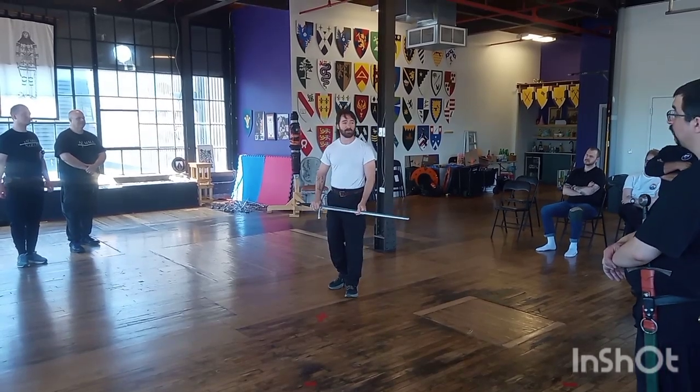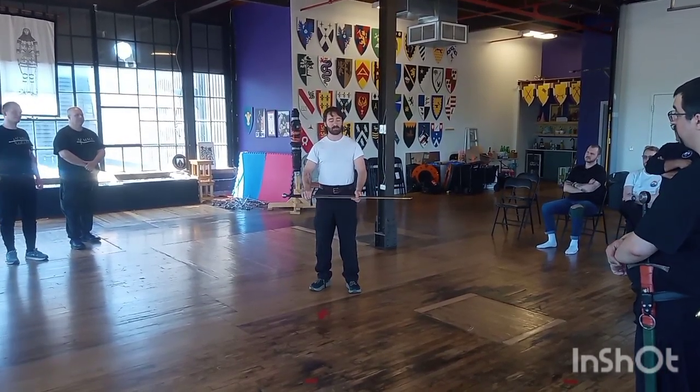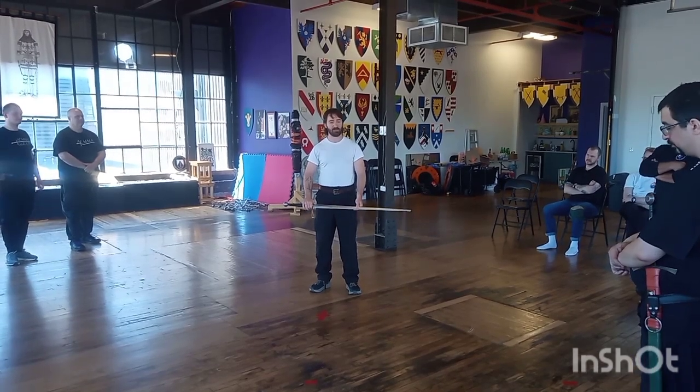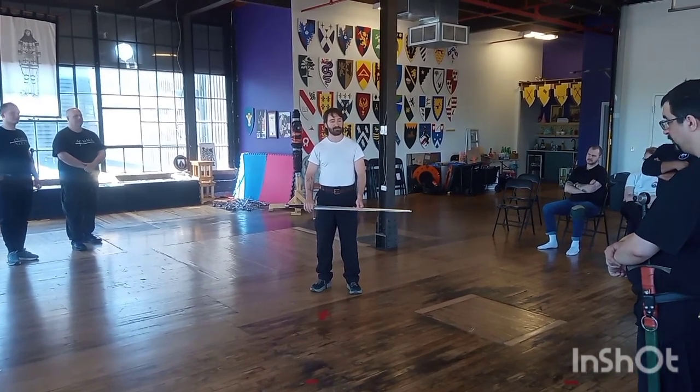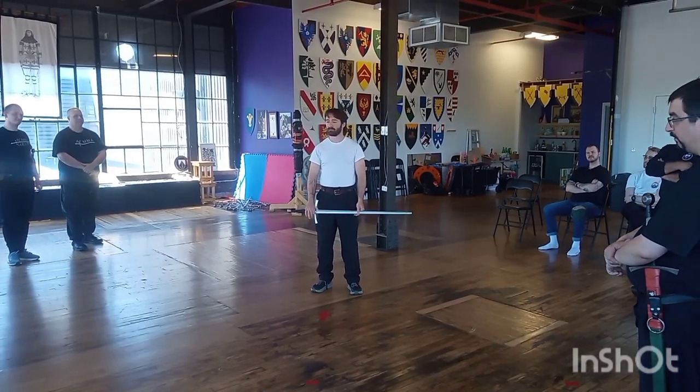I believe that is all the parts. Which parts of the sword are considered a weapon by us? Every single part of the sword is considered a weapon. All right. Any questions about anything that we've looked at so far?